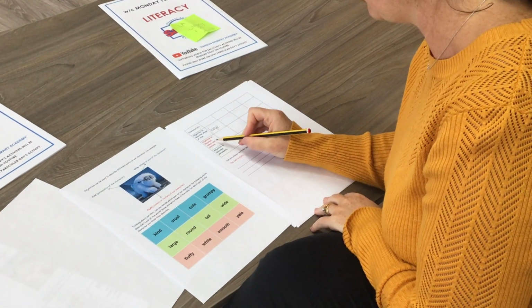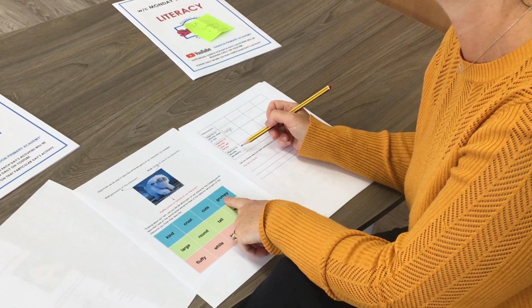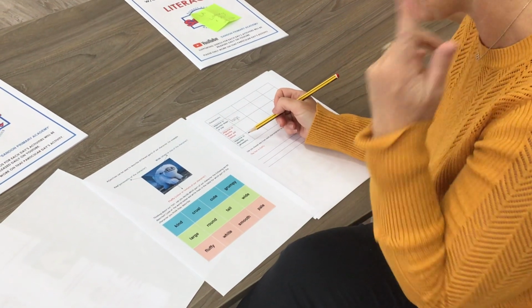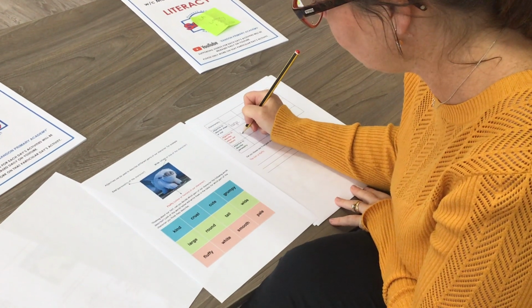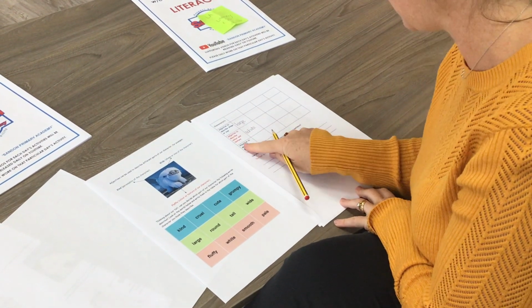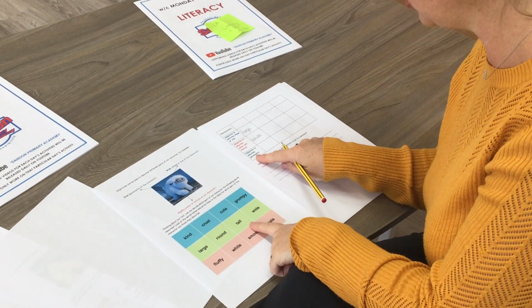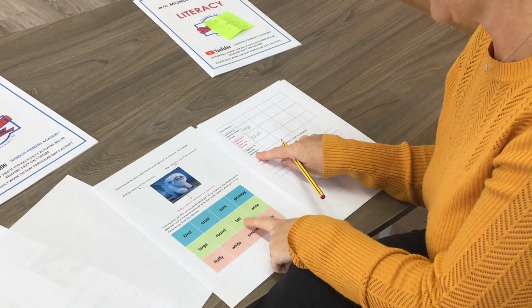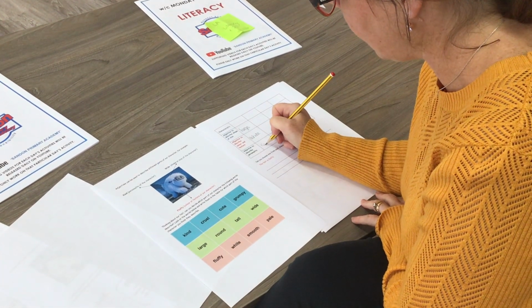Adjective to describe colour and texture. Grumpy. Is that deciding? Nope. Let's look for another one. White. So that's a colour. My last box, adjective to describe personality. Tall. Oh, no. Kind. So I'm going to write that in.